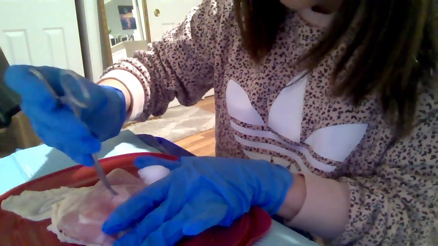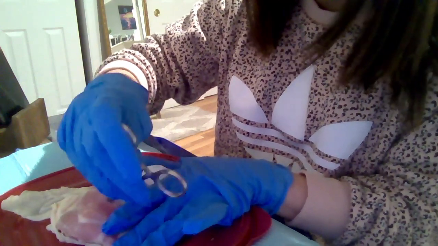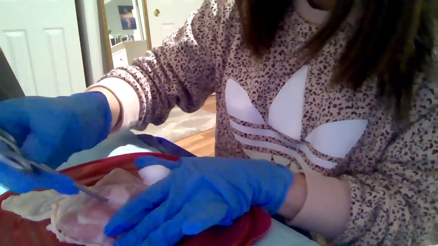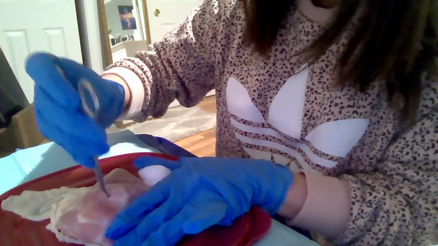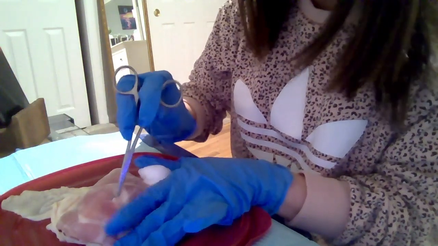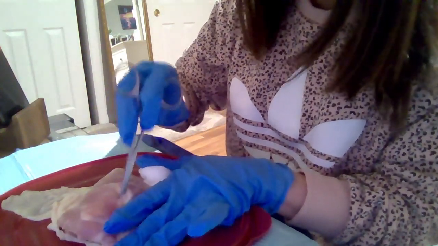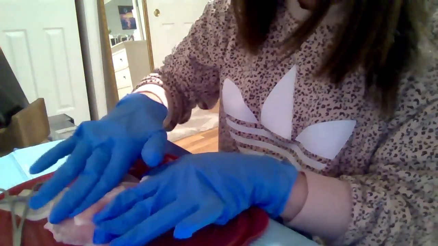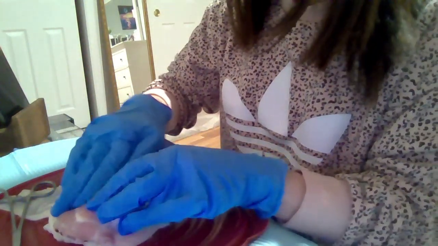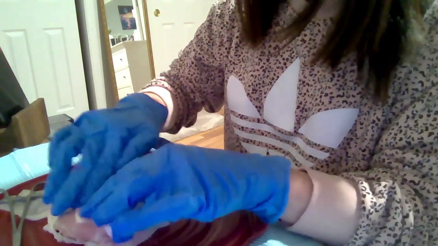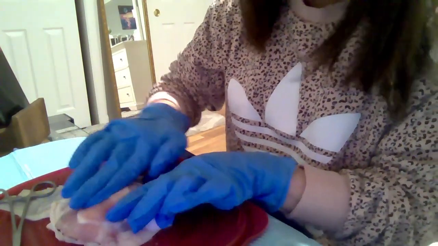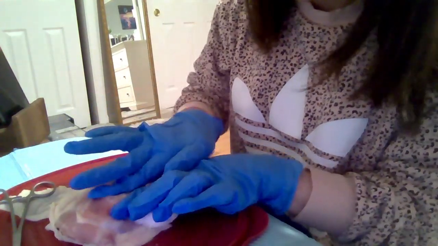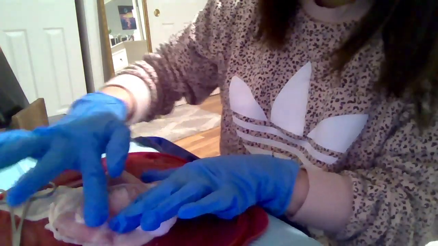So this will allow us to open the loculations. So we do it again, manual expression, gently pressing it, gently expressing.